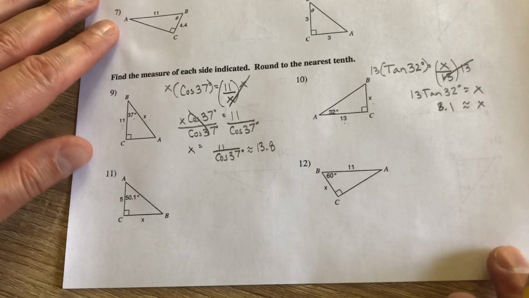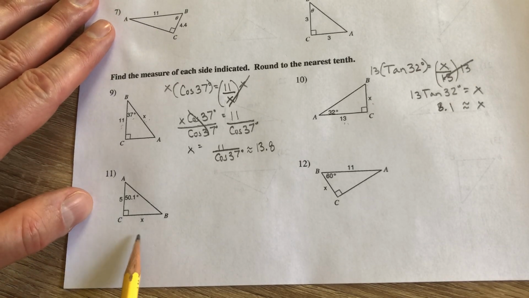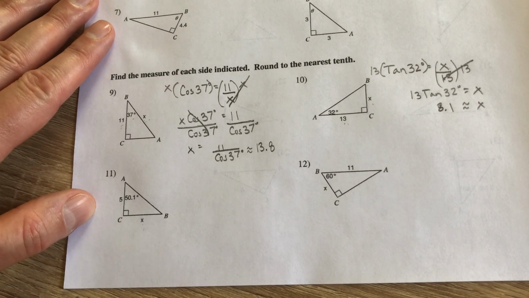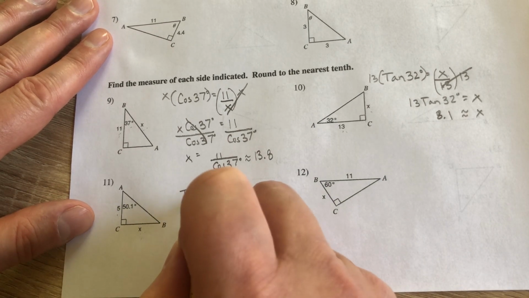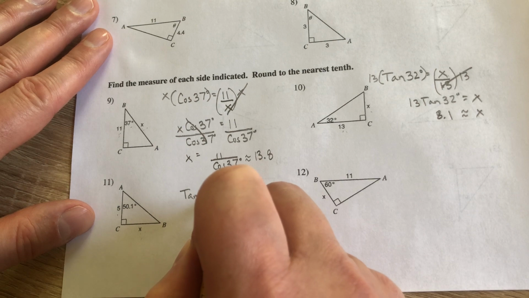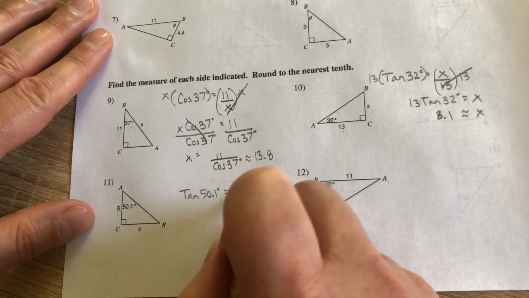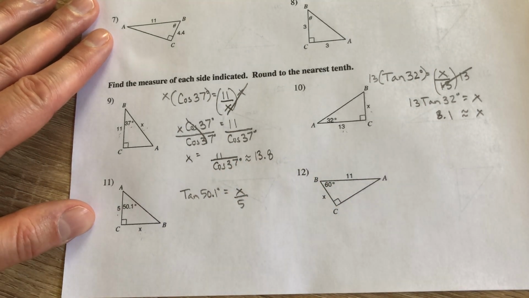Okay. All right, let's take a look here. We want to find this side length x. And relative to this angle, 50.1 degrees, this is the opposite side, and this is the adjacent side. So that is tangent. So tangent of 50.1 degrees equals x over 5.